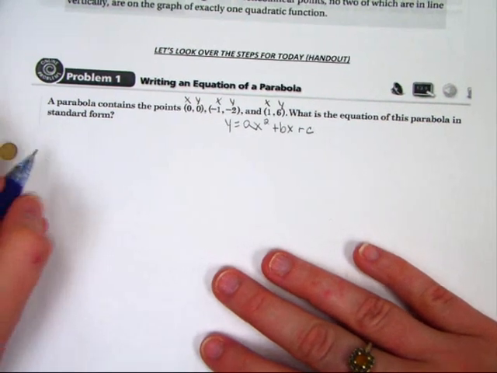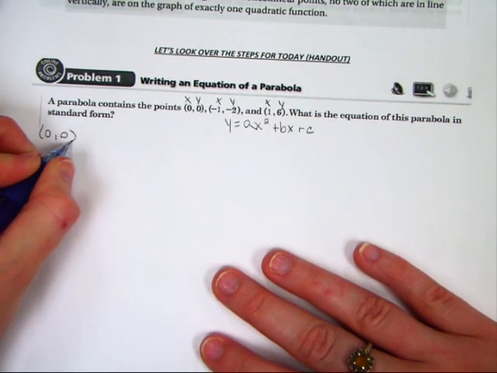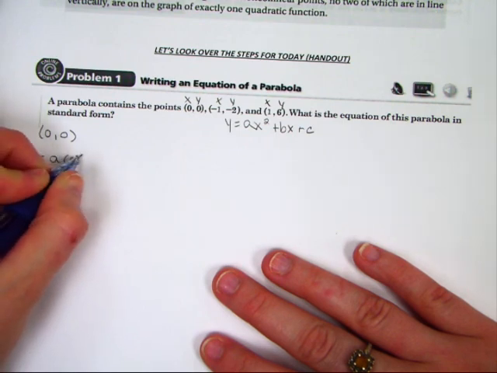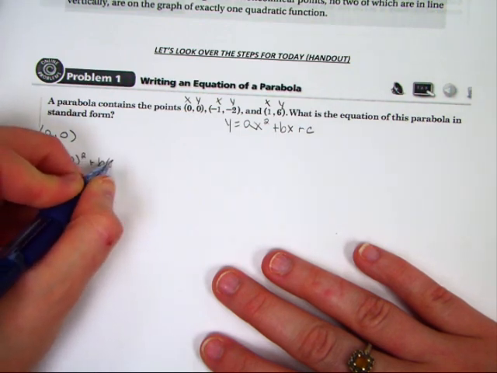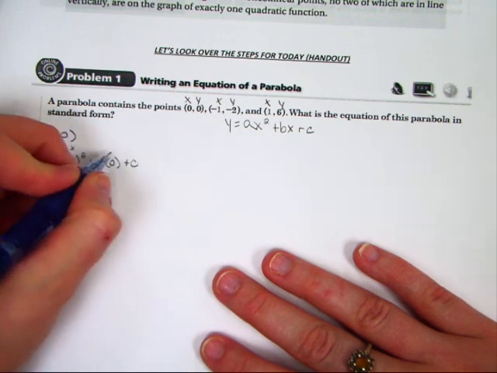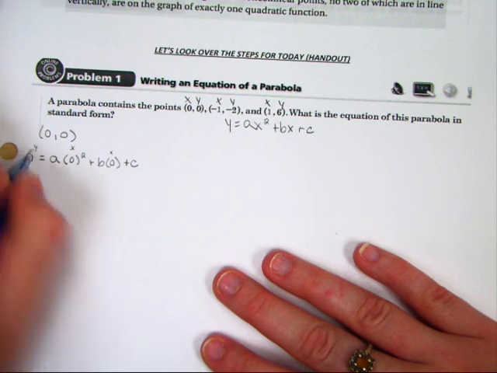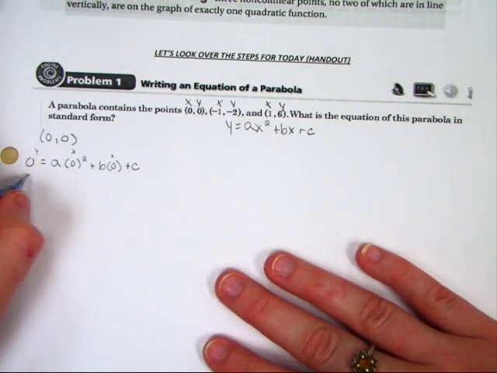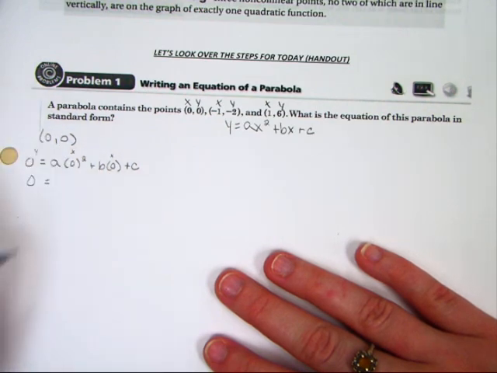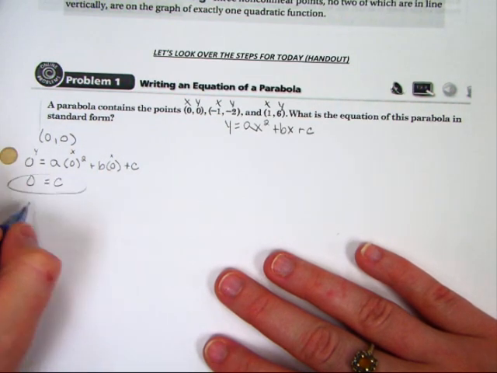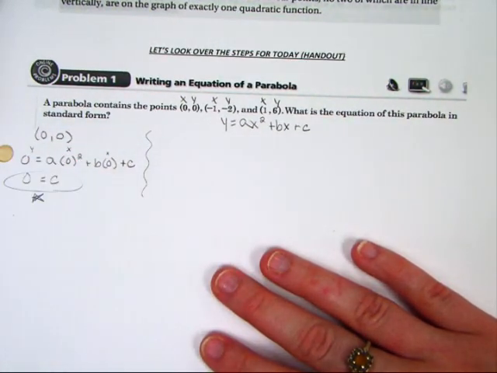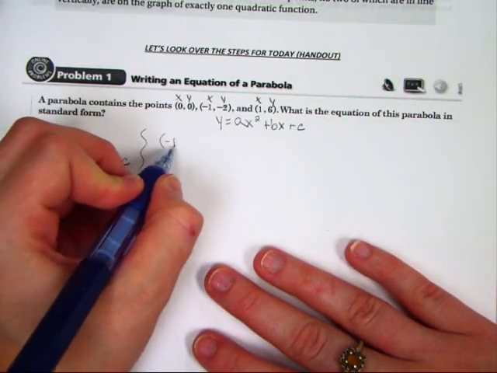Here we go. First point, (0, 0). So 0 equals a times 0 squared plus b times 0 plus c. Notice I replaced every x with a 0 and every y with a 0. Well, 0 times a is 0, 0 times b is 0. So 0 equals c. Look at that. You have an answer.